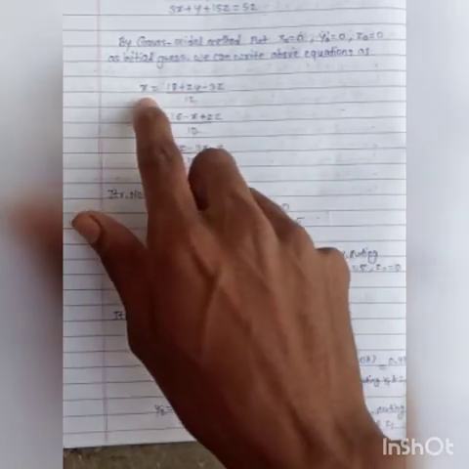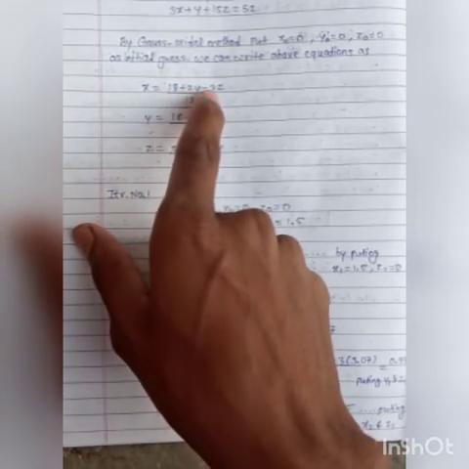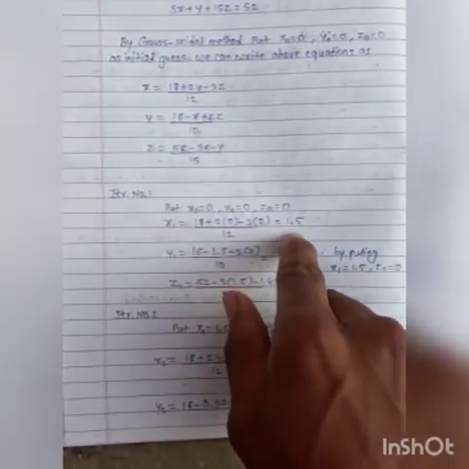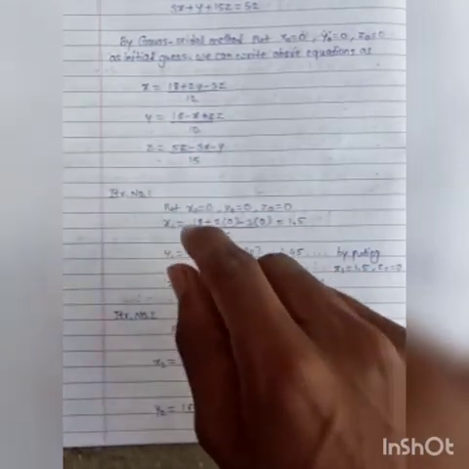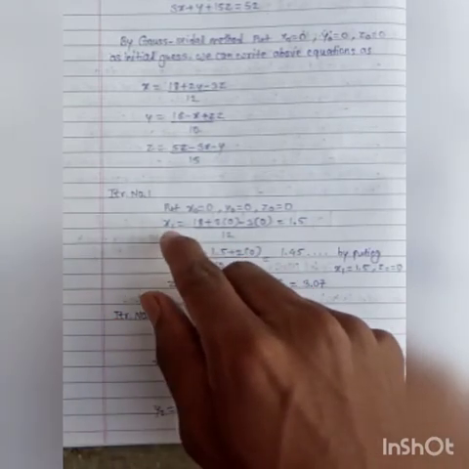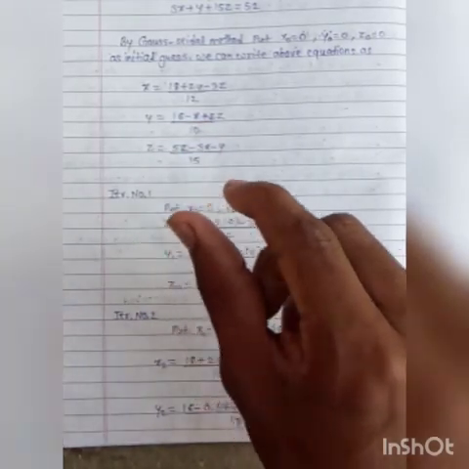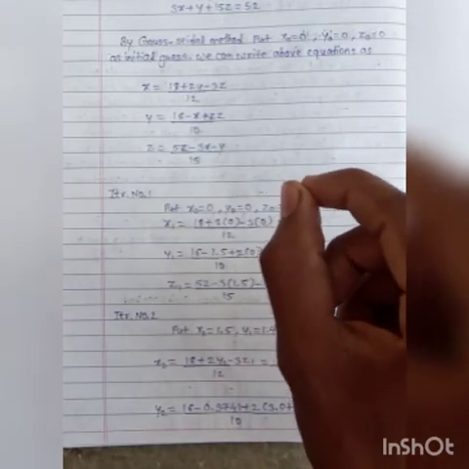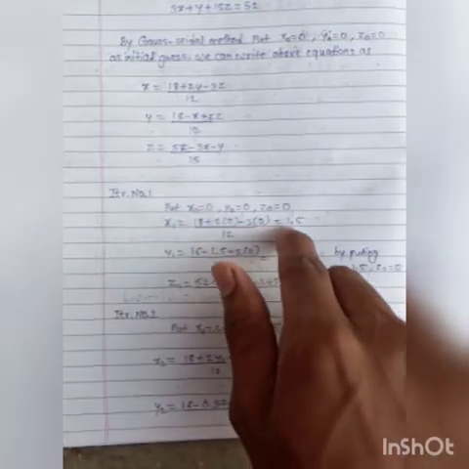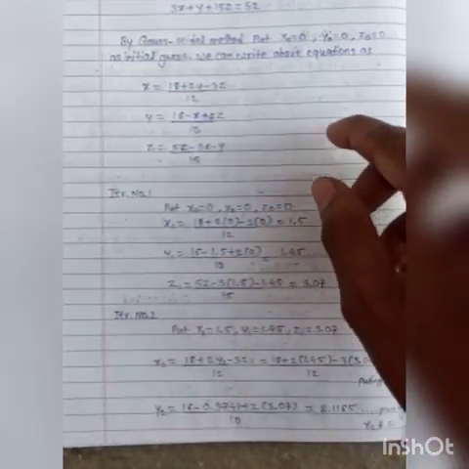So it will become x1 equals 18 plus 2 into 0 minus 3 into 0 upon 12. After solving you will get x1 equals 1.5. Now in the next step we are going to replace the value of x1 in this equation, not the value of x0. This is a very important thing you have to remember. Now for the next step we have the value of x1 equals 1.5, y0 equals 0, and z0 equals 0.